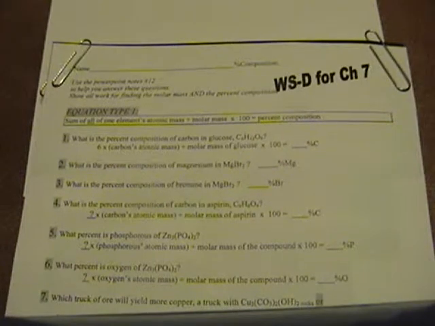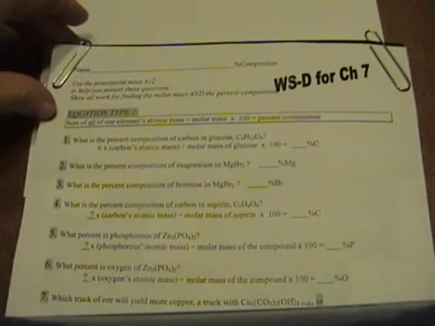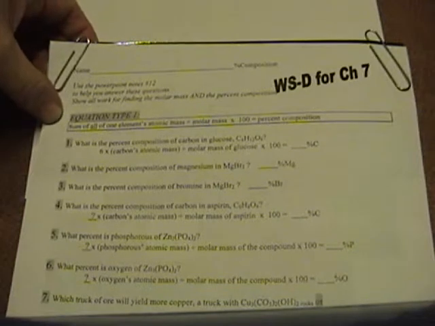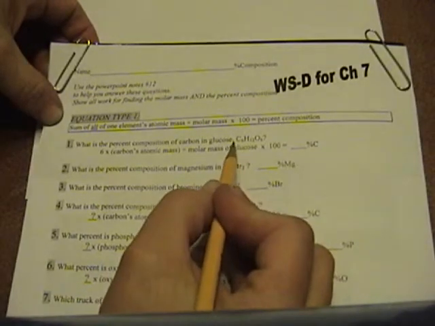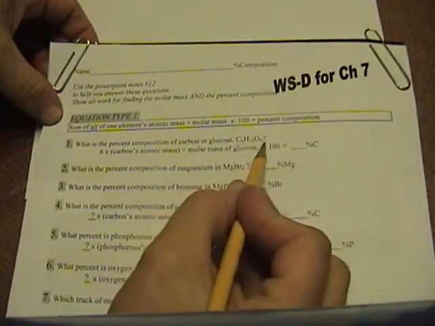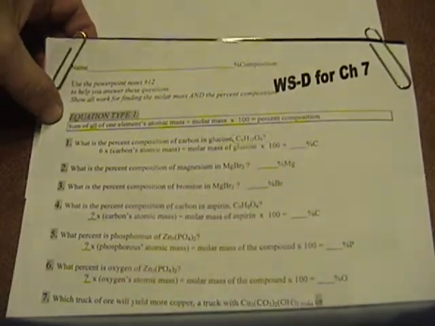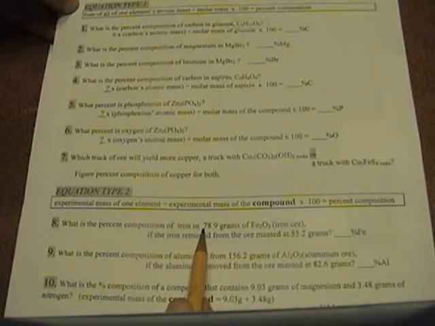Worksheet D for Chapter 7 is about percent composition. There are really two different ways to do percent composition in Chapter 7. One way is when they give you a compound and they don't give you any other information. They just give you a compound like that. The other way is where they give you experimental values that they have found through lab work. And so we're going to do both ways.